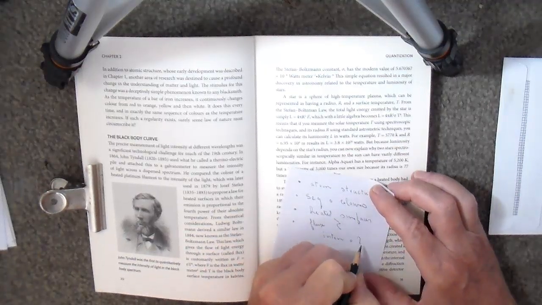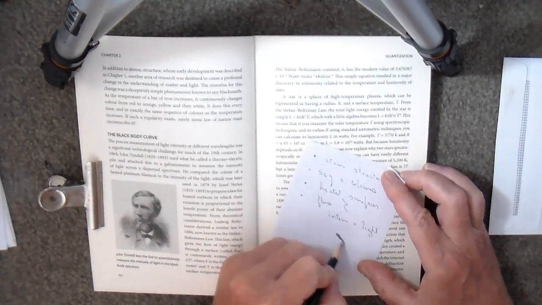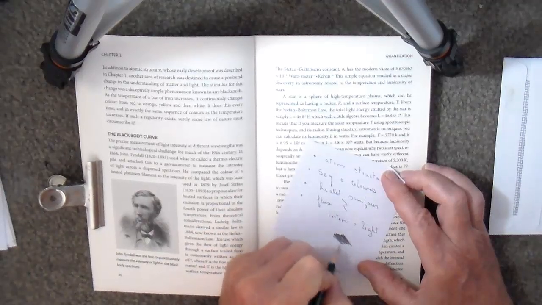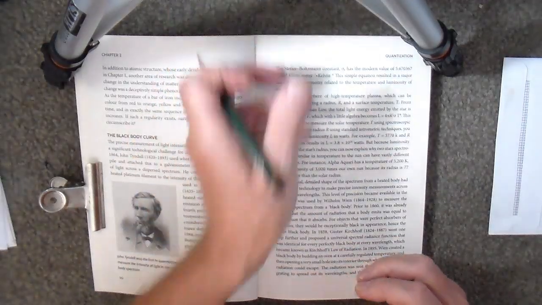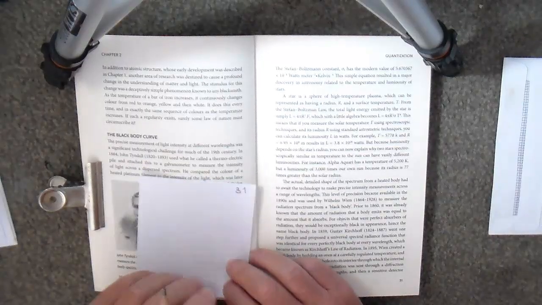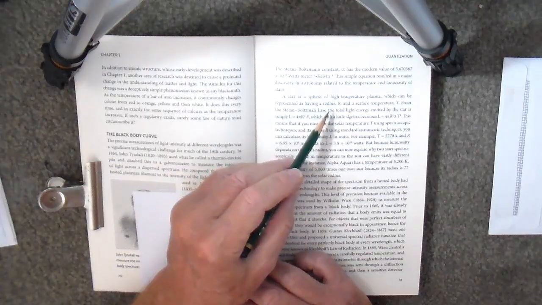Intensity of light. This pencil is too sharp now. Make it a little bit blunt.